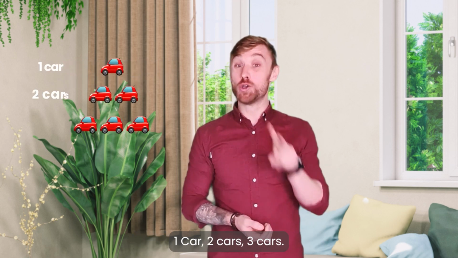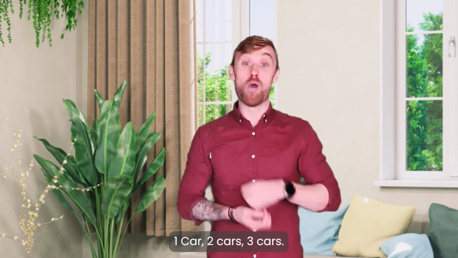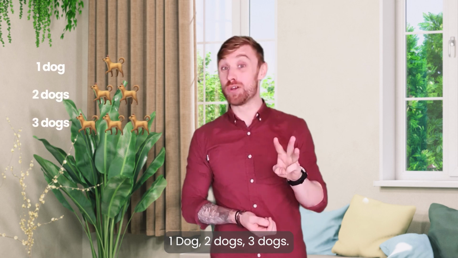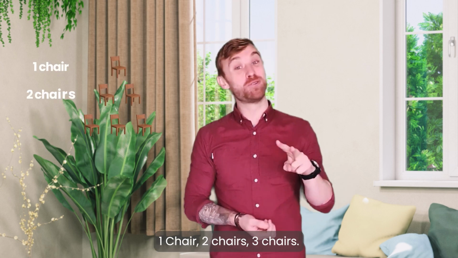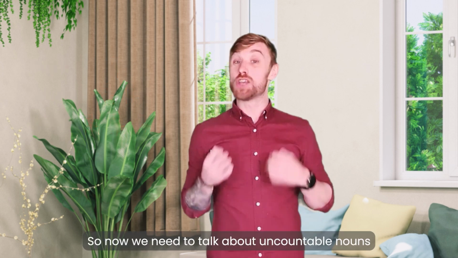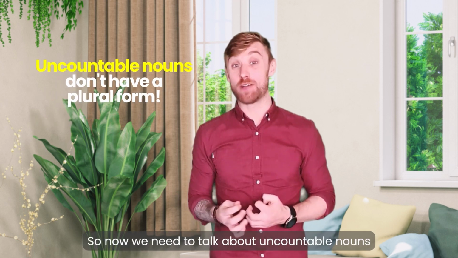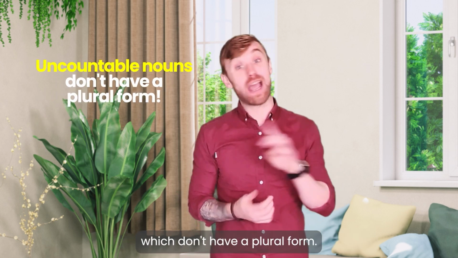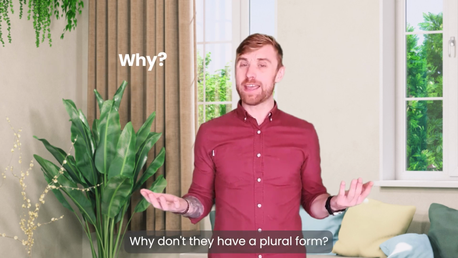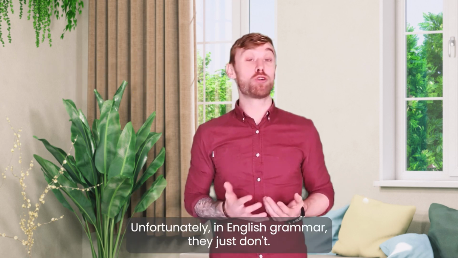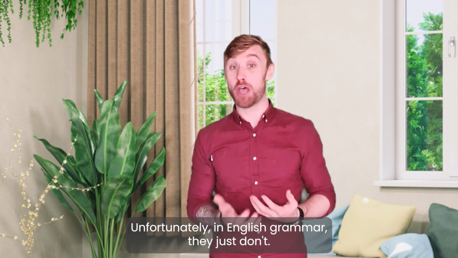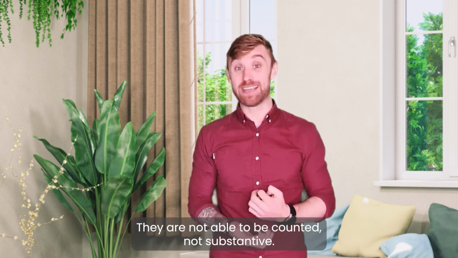1 car, 2 cars, 3 cars. 1 dog, 2 dogs, 3 dogs. 1 chair, 2 chairs, 3 chairs. So now we need to talk about uncountable nouns which don't have a plural form. Why don't they have a plural form? Unfortunately, in English grammar, they just don't. They are not able to be counted.